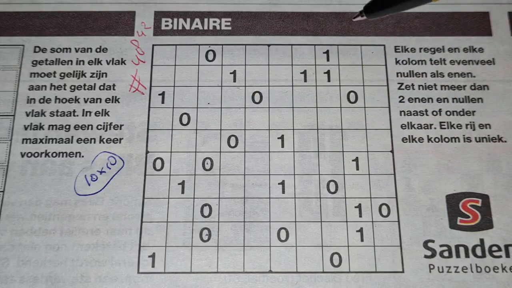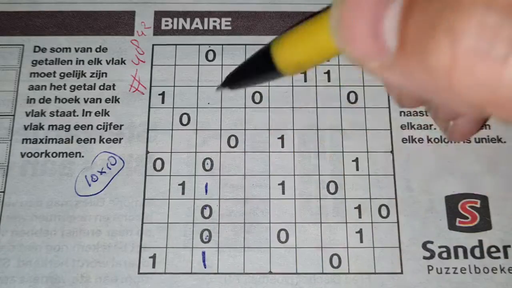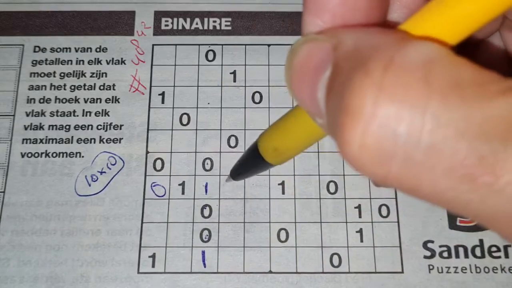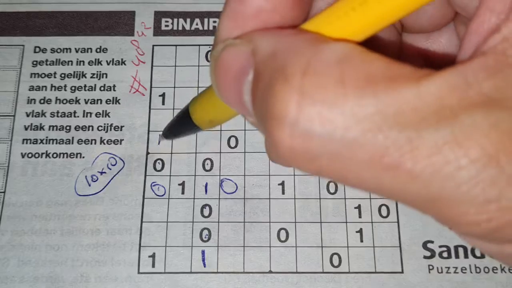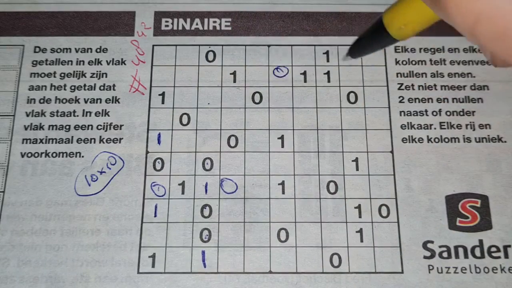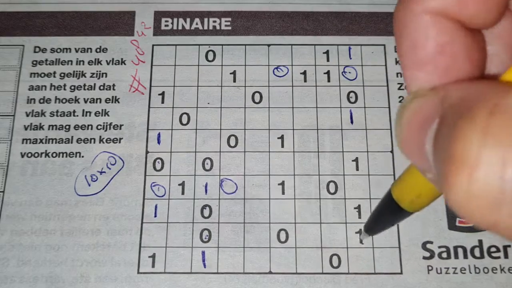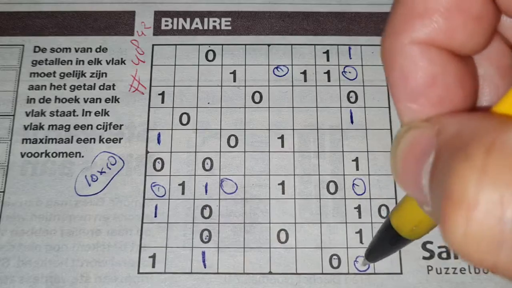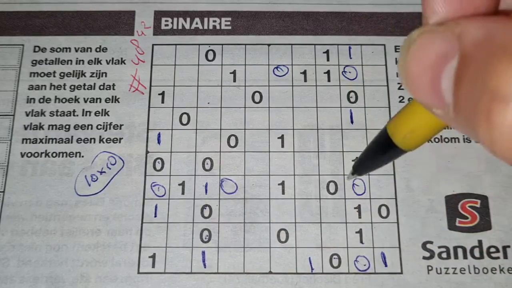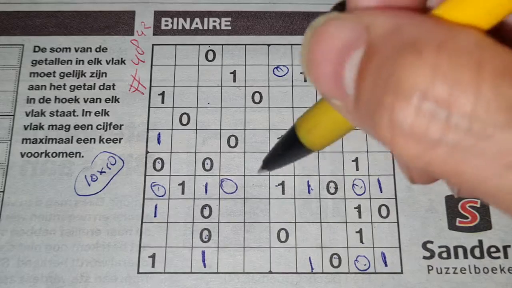Alright, so let's get started. Double 0, here 1, there 1. Double 1, here no, there no. Double 0, here 1, there 1. Double 1, here no, there no. Double 0, here 1, there 1. Double 1, here no, there no.